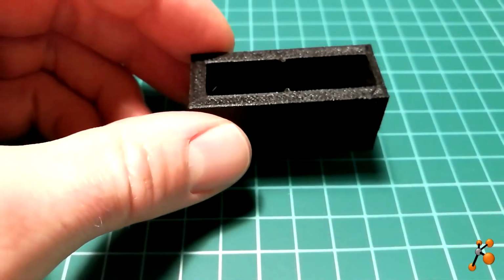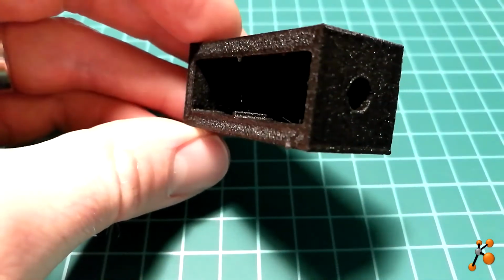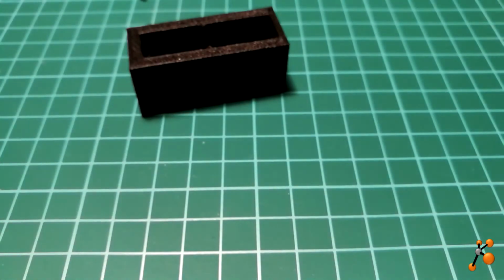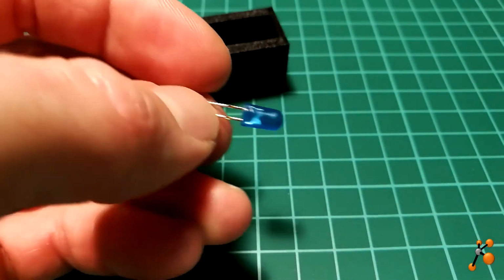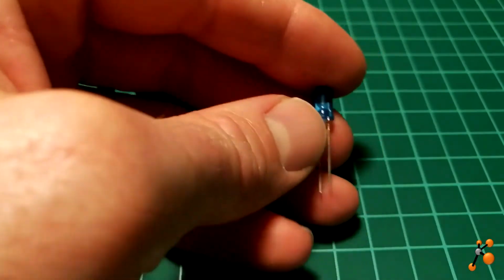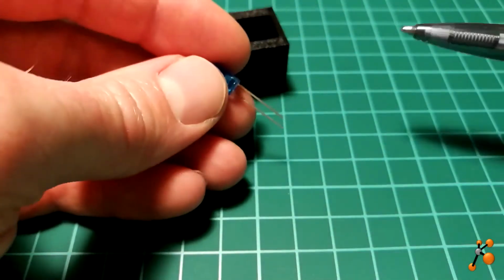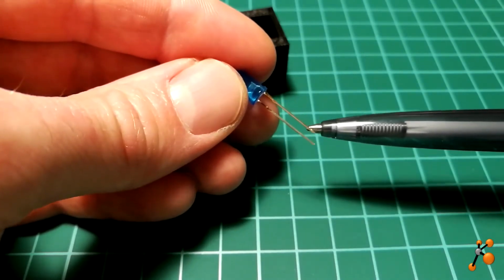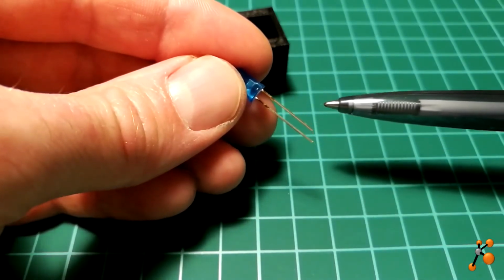To test it I don't want to use my expensive LEDs. I would like to use a basic LED, 5mm diameter. The LED is a light emitting diode. There is a plus and a minus, so you have to be careful. The plus is called the anode, and the minus is the cathode.